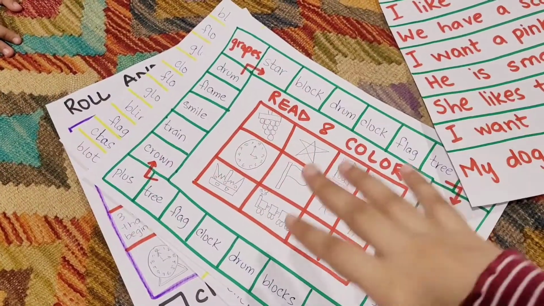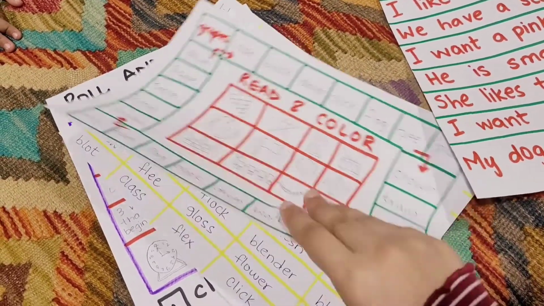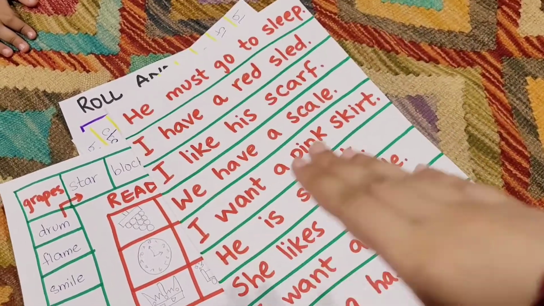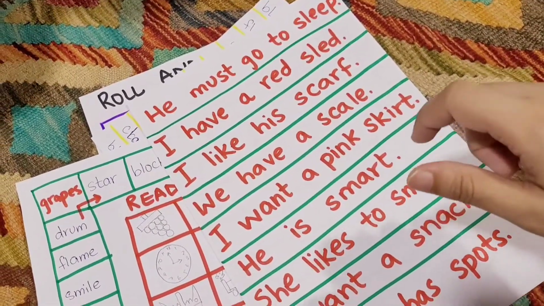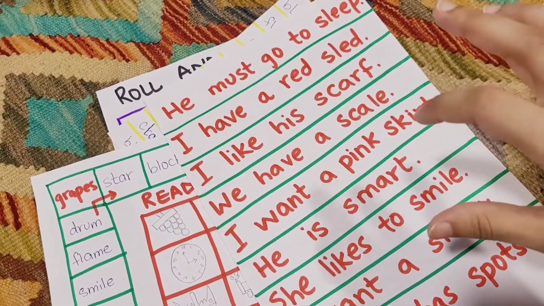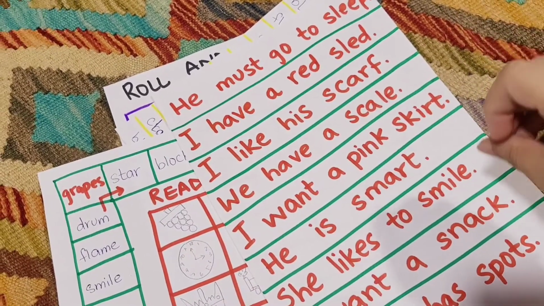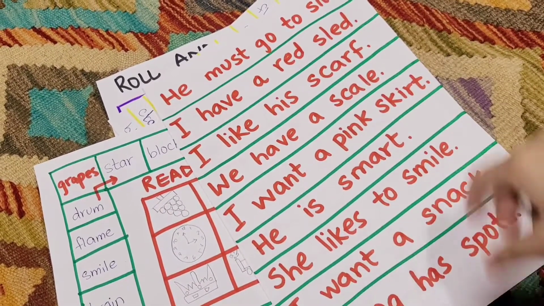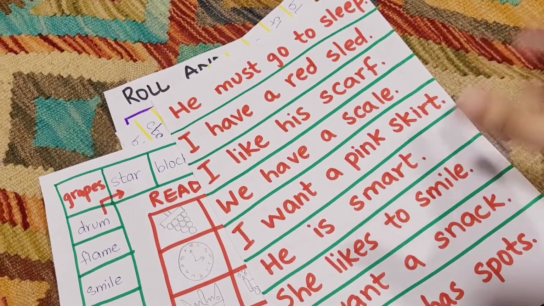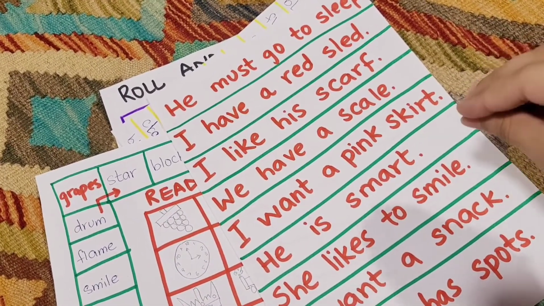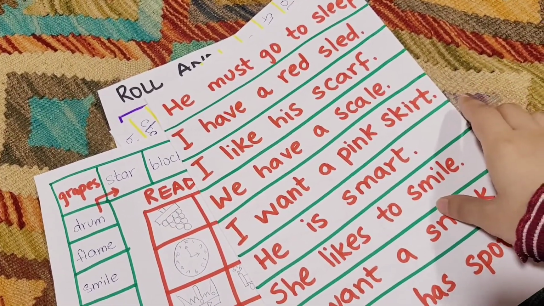And if you don't want to do all this work of making these worksheets, just have them practice the freebie that I have linked in the description box below, and your child should be good. Just have them read sentences, make them play that blending game with the blending cards, and they should be doing fine.